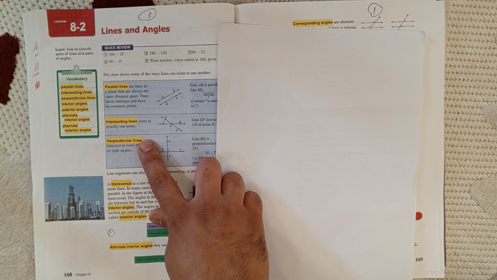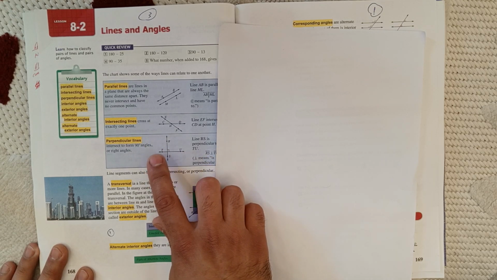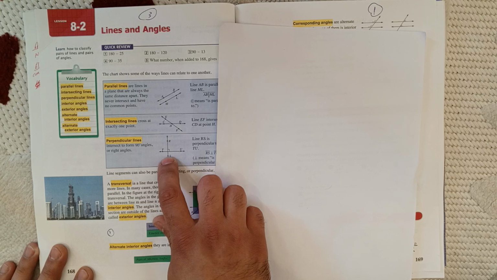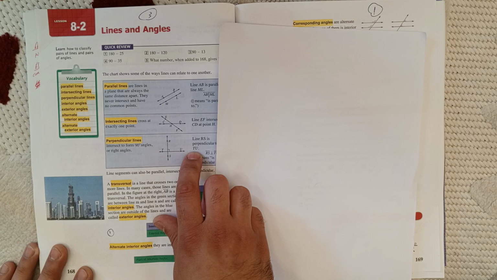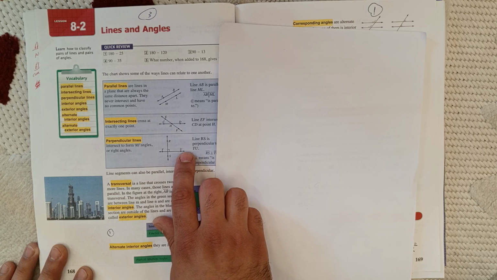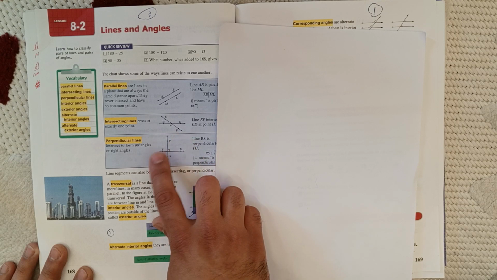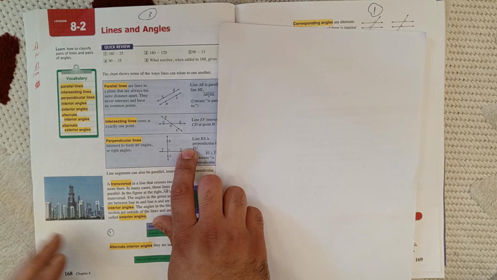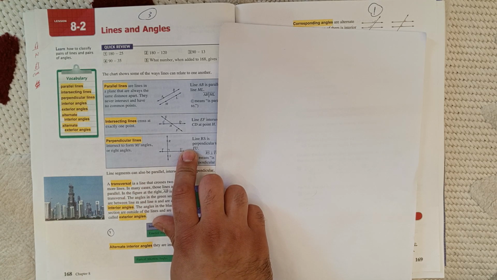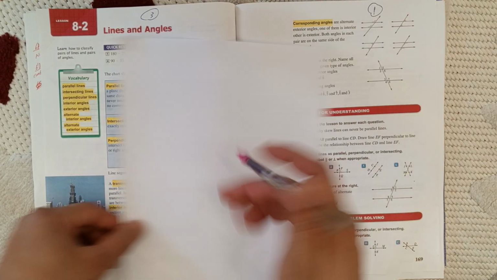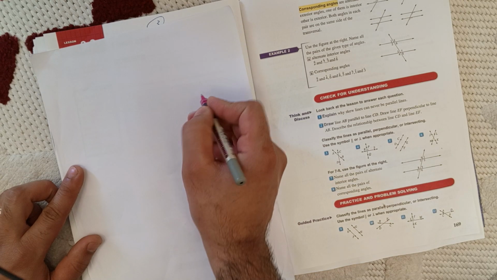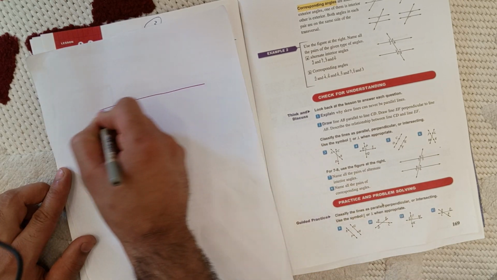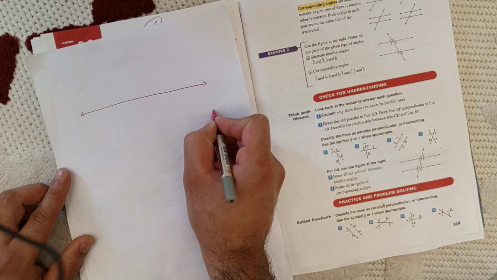Perpendicular lines are two lines intersecting at right angles, at 90 degrees. For example, RS is perpendicular to TU because these two lines intersect at exactly 90 degrees. For example, these two lines are parallel.